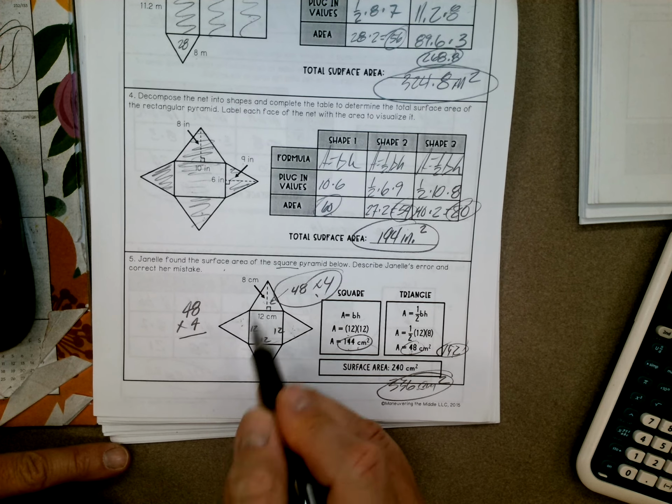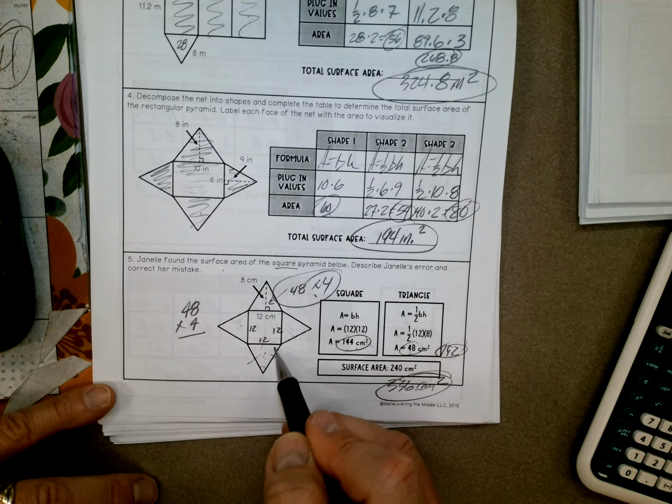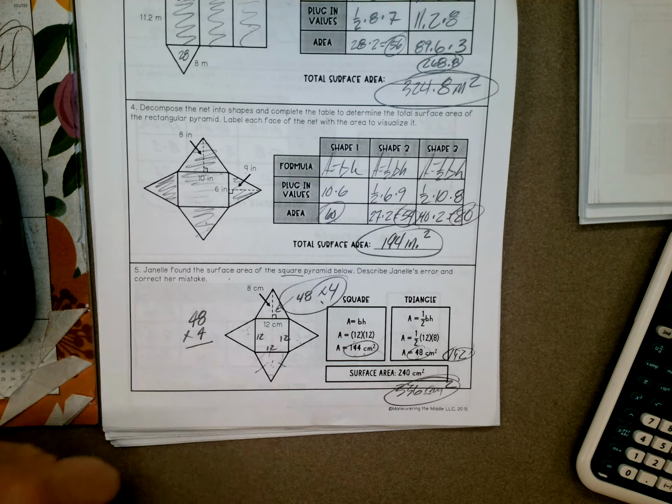These are all equilateral triangles, which means that all sides are equal, and each angle is 60 degrees, because there's 180 degrees in a triangle. All right, so good lesson, more surface area.